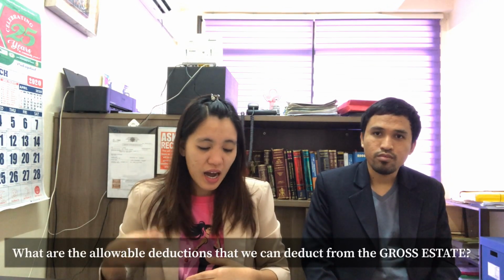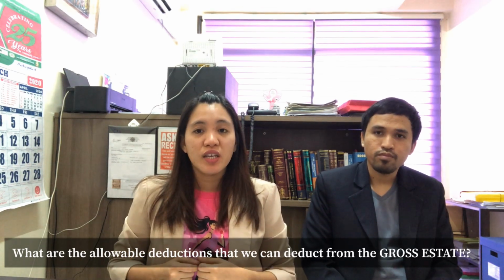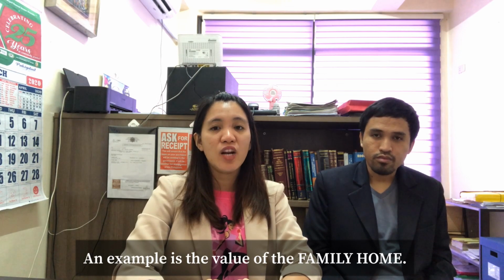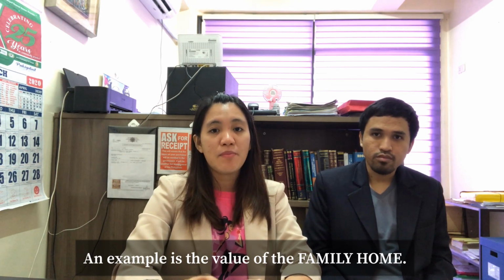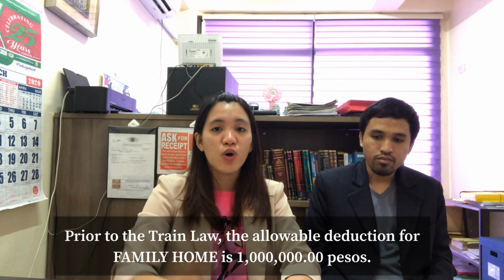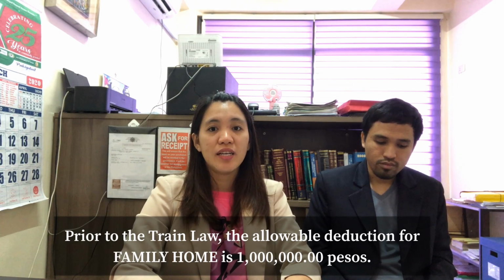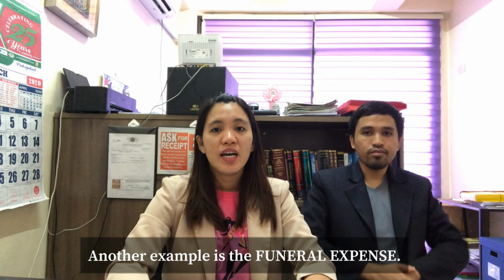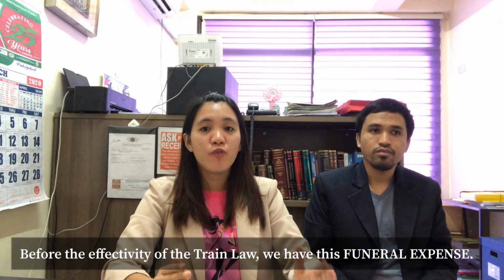Now, what are the allowable deductions nga pwede nato i-minus sa gross estate? Example, sa mga examples sa allowable deduction. An example ana is family home, the value of the family home. No? So, under the law, naa tay allowable deduction sa family home. Prior to the TRAIN law, ang allowable deduction for family home is 1 million pesos. So, kana siya, pwede nimo na siya i-deduct sa imuhang gross estate in order to arrive at the net taxable estate. Another example is the funeral expense, no? Before the effectivity of the TRAIN law, we have this funeral expense. Kay necessarily, pag naay namatay, mugasto man jud ka para sa iyahang funeral. So, kana siya, pwede na siya maging allowed as deduction.